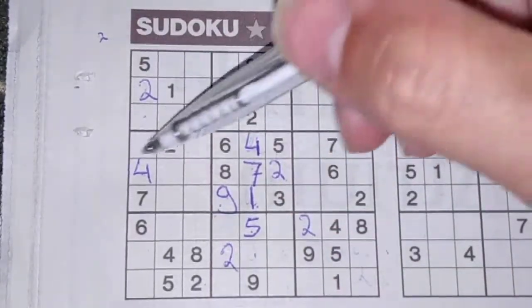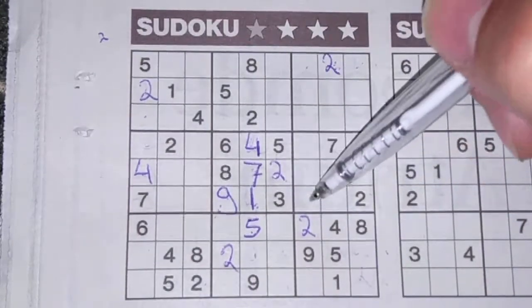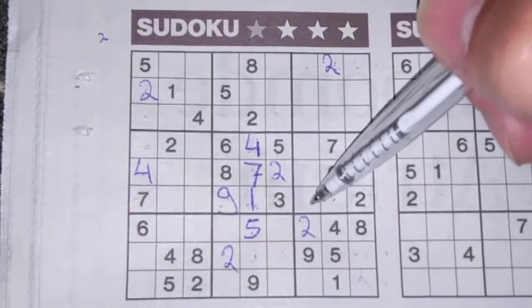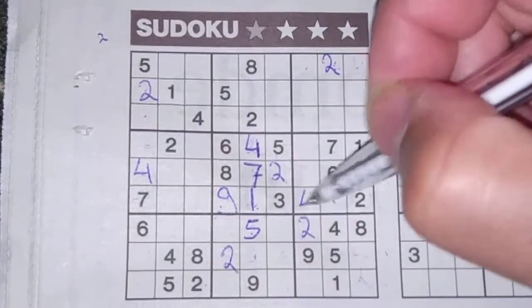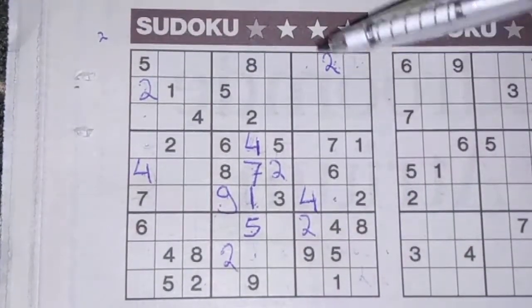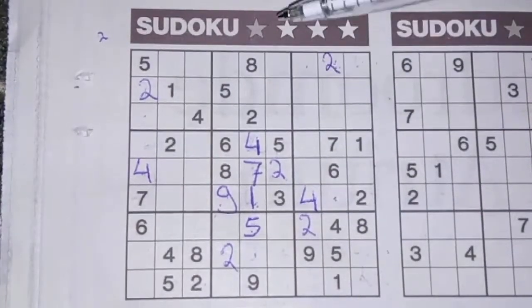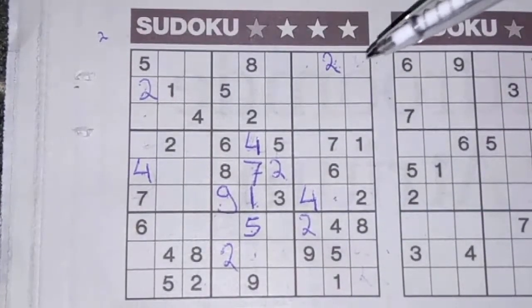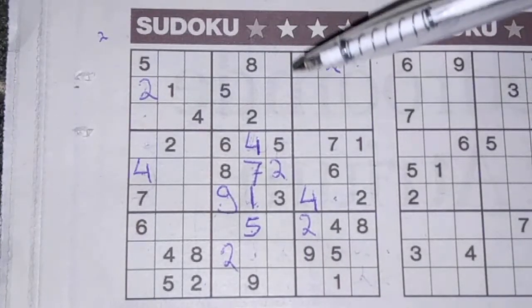4 in this row. 4 in the middle row. So in the row below, the only 2 places for a 4 should be here or there. I see here 4, no 4 there, 4 should be here. Then I cannot continue with the 4, let me see, with the 8.